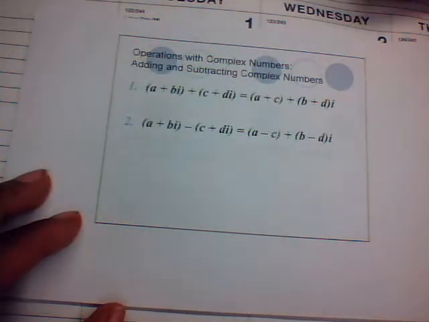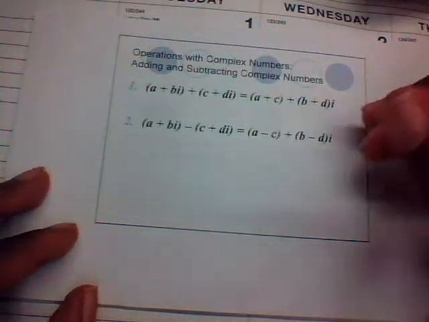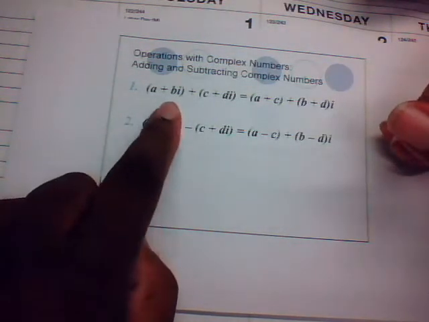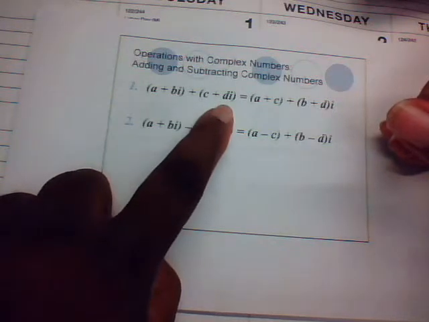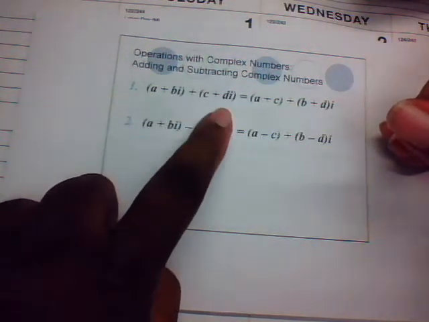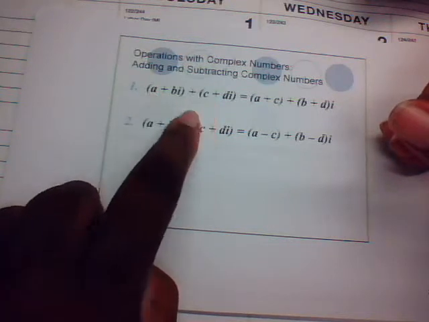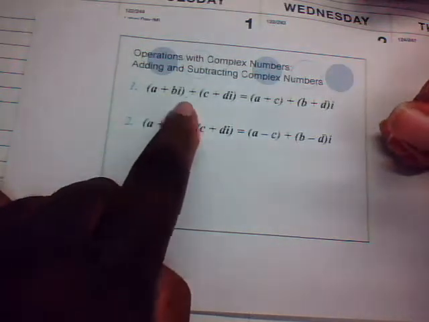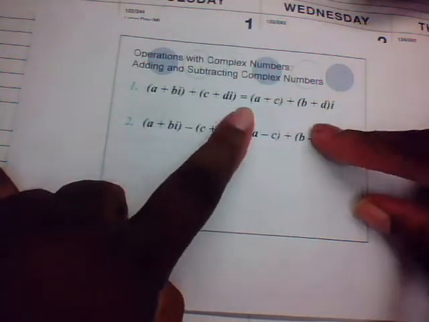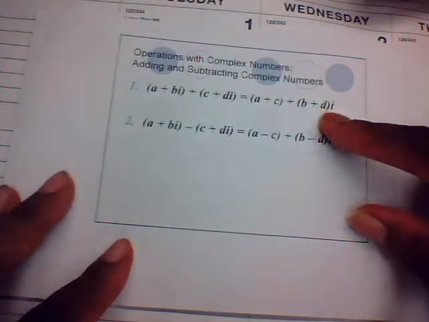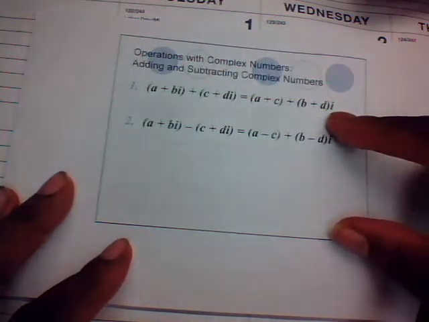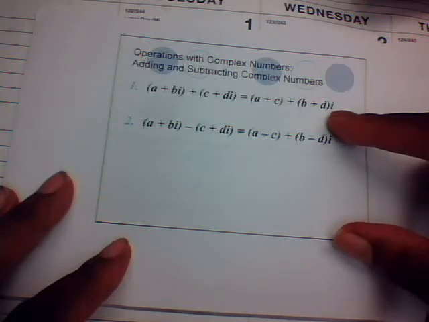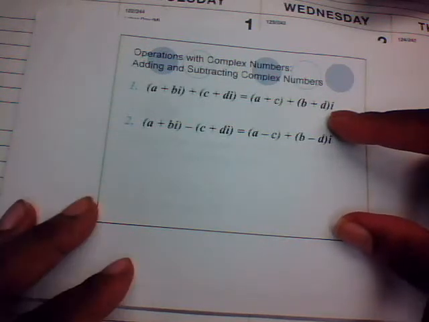Now first we'll look at how to add and subtract complex numbers. If you have a plus bi plus c plus di, when we add those two complex numbers together, we add the real parts together, that's a plus c, and then add the imaginary parts together, bi plus di, which is b plus d, and that sum is multiplied by i. So basically, you're just combining like terms when you're adding complex numbers.